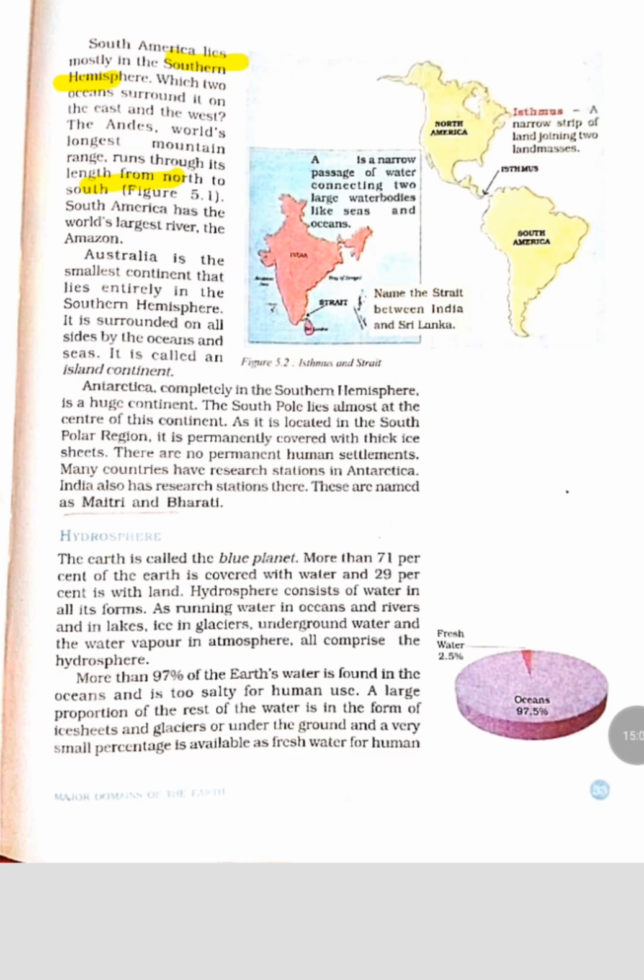And the Nile length is 6,650 kilometers. And the next one is Australia, which is the smallest continent and lies entirely in the southern hemisphere. It is surrounded on all sides by ocean. It is called the island continent, surrounded by the Southern, Indian, and Pacific Oceans.